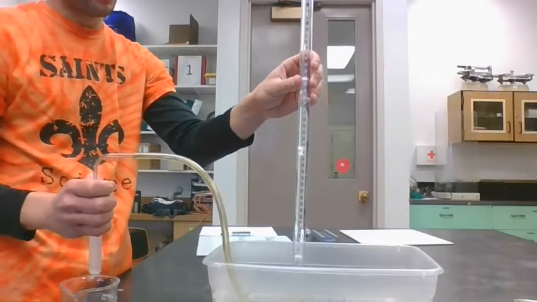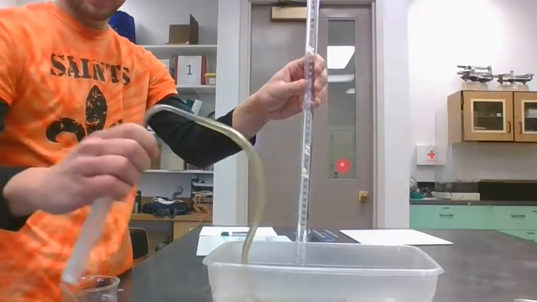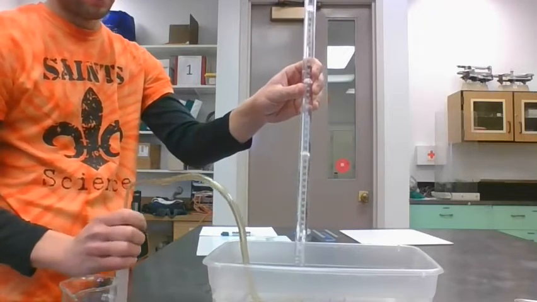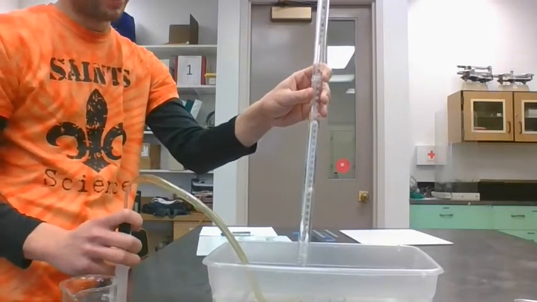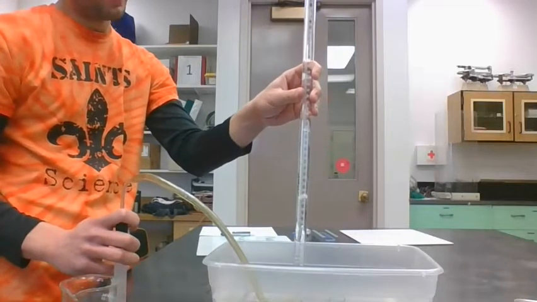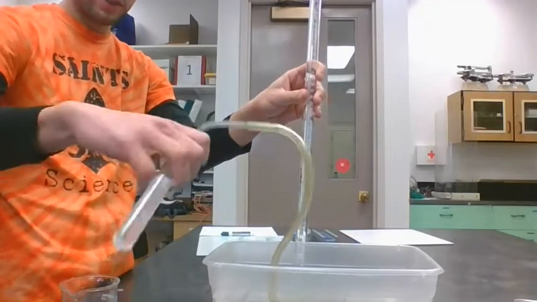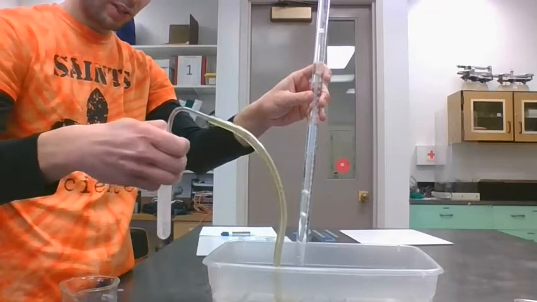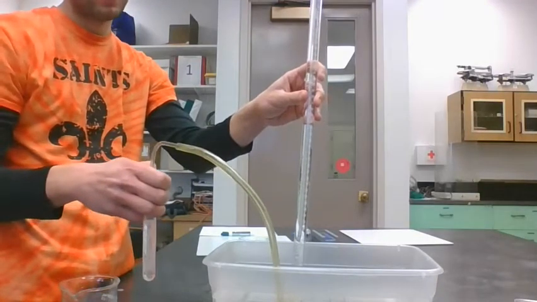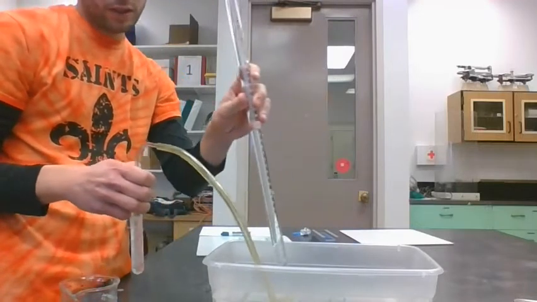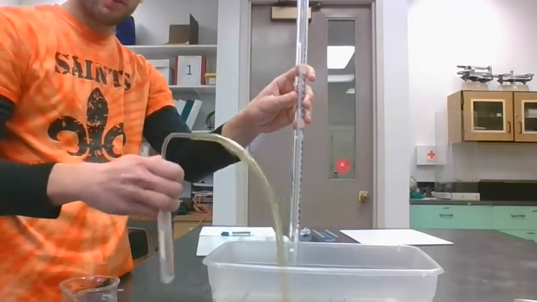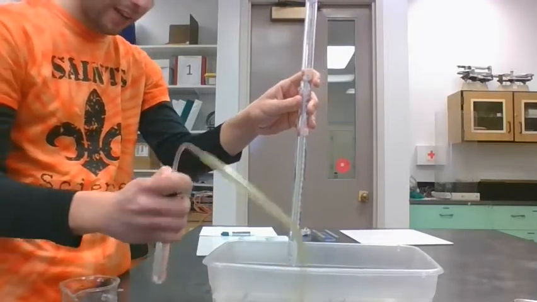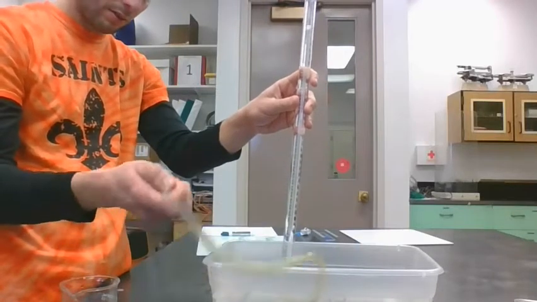Can you see those bubbles flowing up the tube now? The gas that's being produced there is traveling through the tube and into that eudiometer, and it's filling up a little bit at the top. We're going to keep this going until that whole tablet is reacted. Shaking it will help a little bit. Okay, we're at about 18 milliliters of gas now.